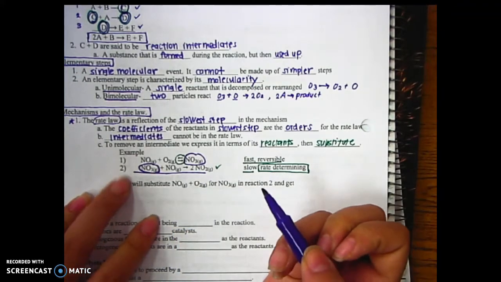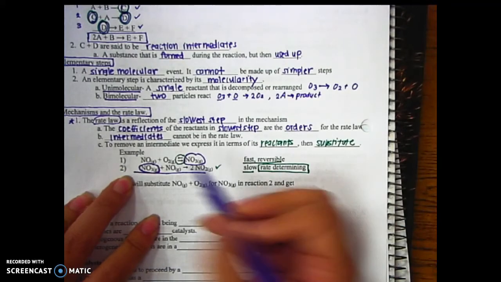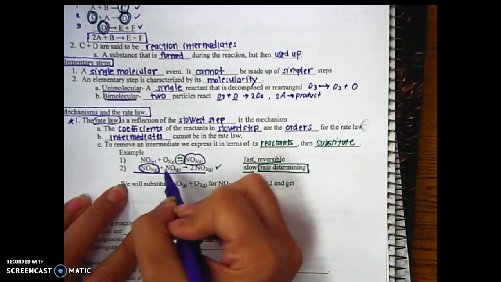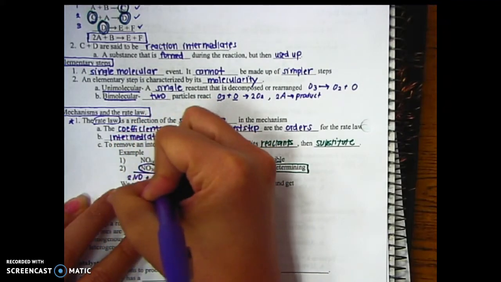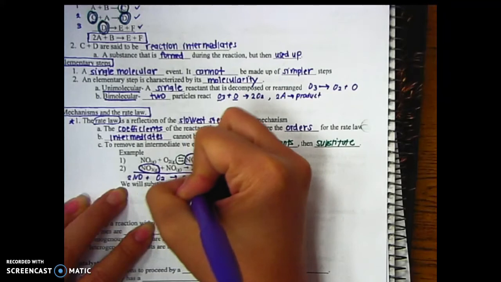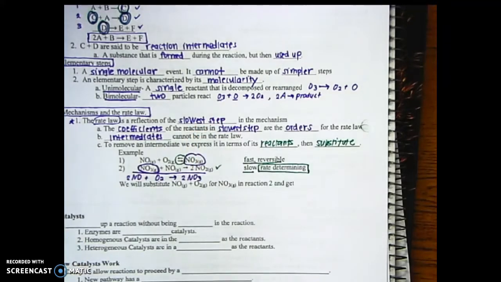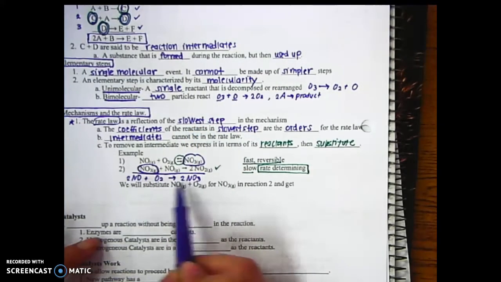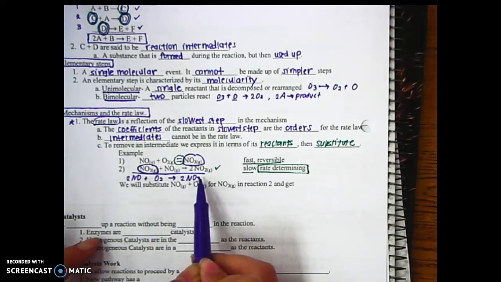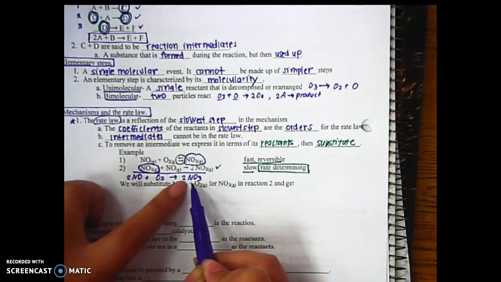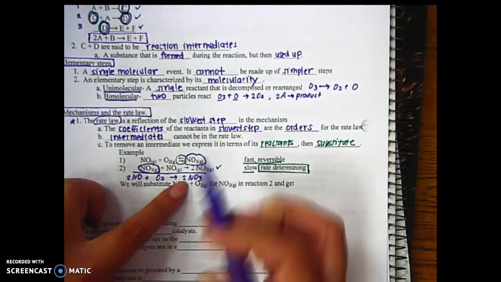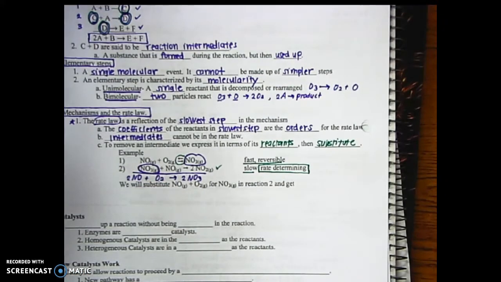So my overall reaction, if I were to sum this up, I have 2 nitrogen monoxides, so 2NO plus oxygen gas gives me 2NO3 here. You start off with 2 of these guys, 1 of these guys, and you make 2. Oh, I messed that up. It's not NO3 there, it should be NO2.